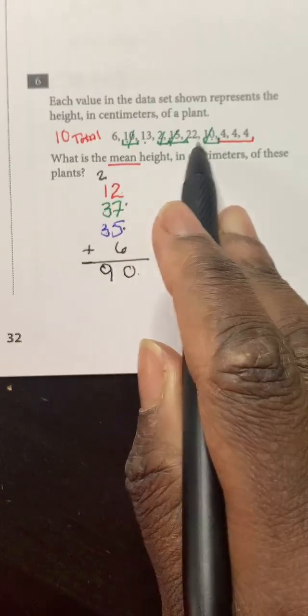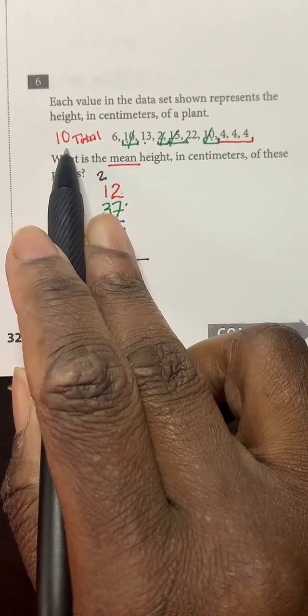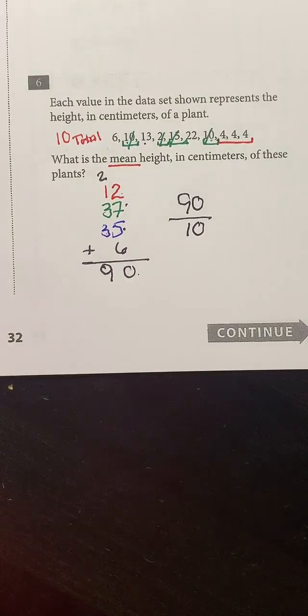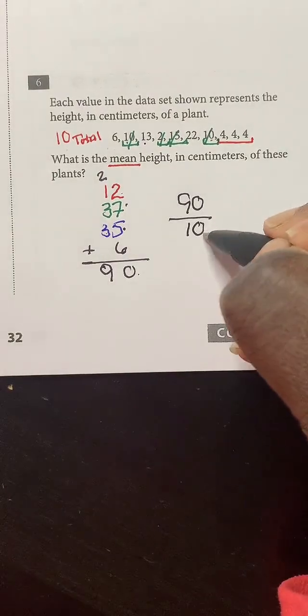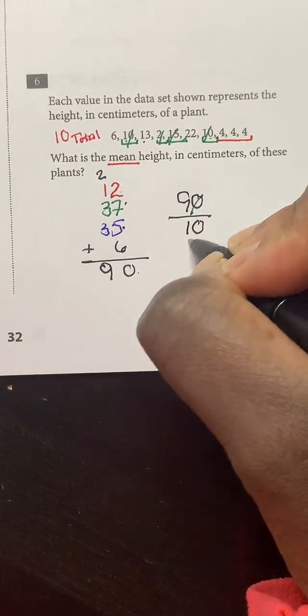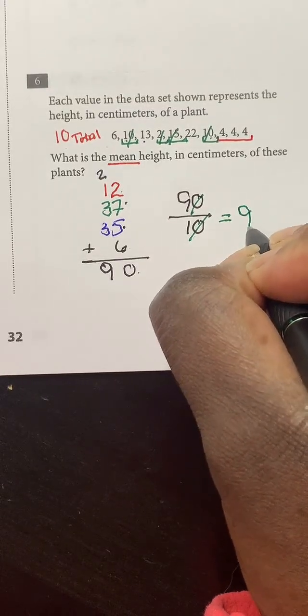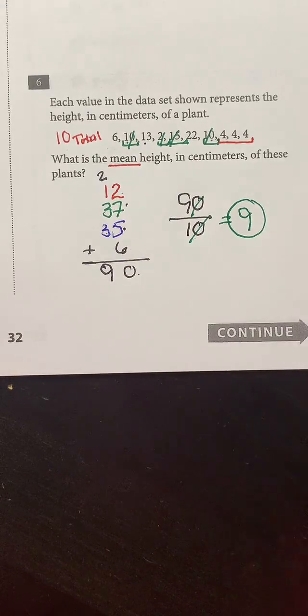How many numbers did we have? Oh, wait, I wrote it here. That's 10. So I'm taking my total of 90, divide by 10. Now here's a trick. Since they both end in 0, cancel out the 0. What's left? 9 over 1. What's 9 over 1? That's equal to 9.